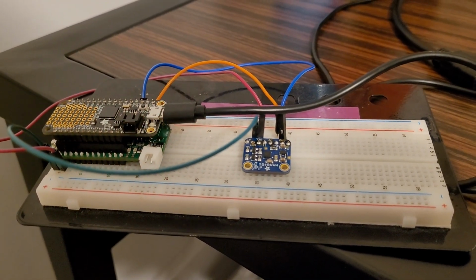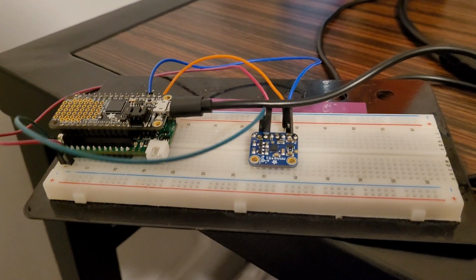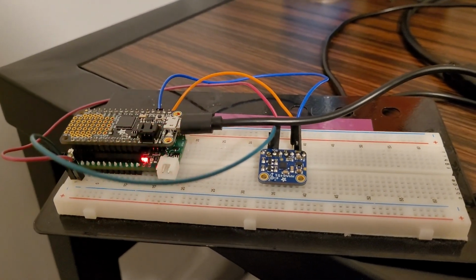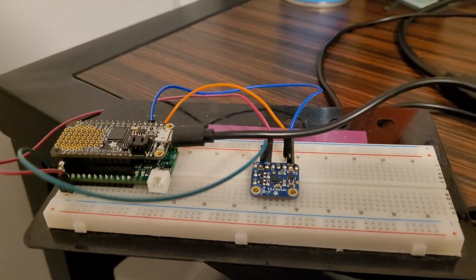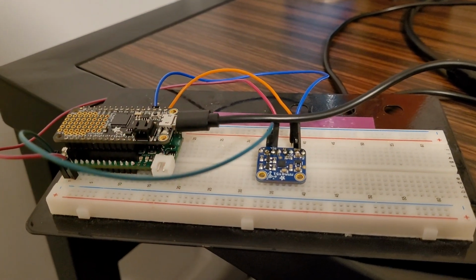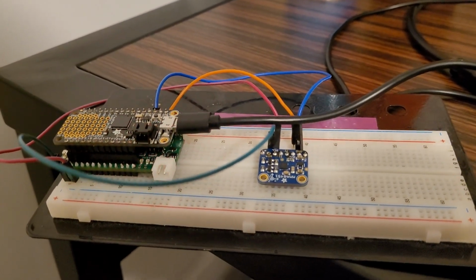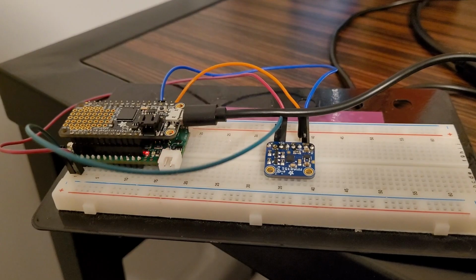bit more in depth. As you can see here, I have a live demonstration with the Hypnos board turning on and off, and I have the delay set to 1 second, so you can see that it's turning on and off every second. We're going to jump into the code right now.